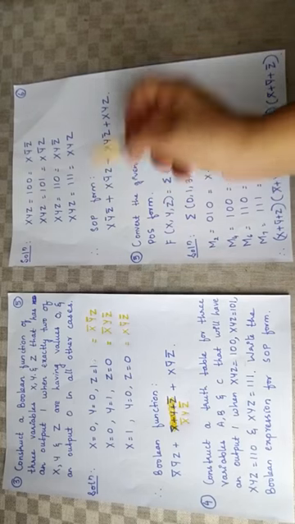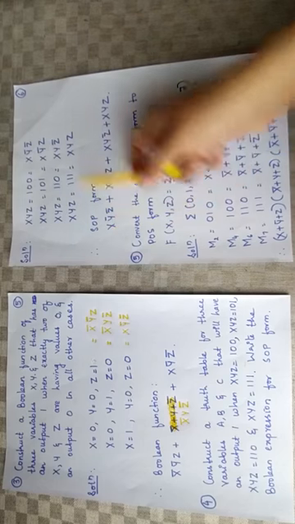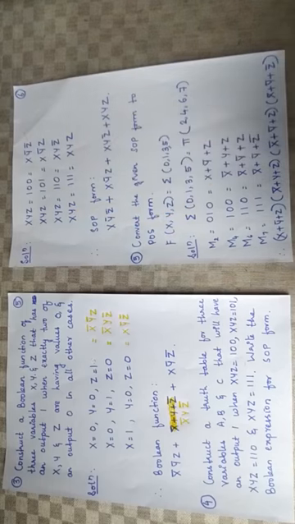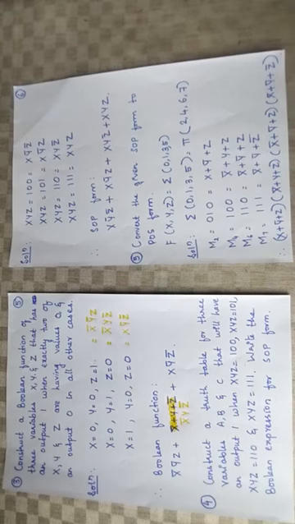Therefore the final sum of product form is x, y complement, z complement, this is the first term, plus x, y complement, z, which is the second term, plus x, y, z complement, which is the third term, then plus x, y, z, which is the fourth term. Okay, so I hope you are clear with this problem.